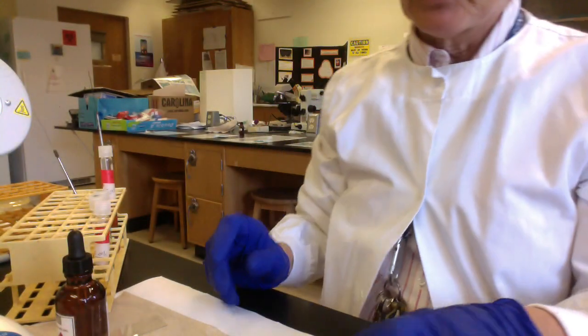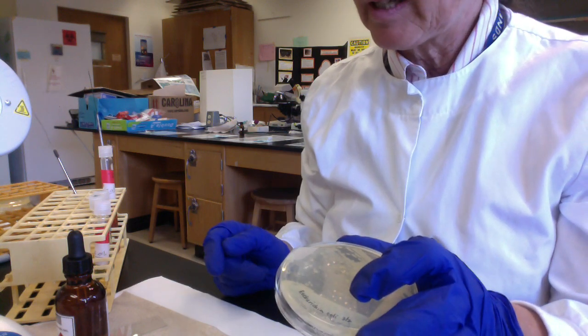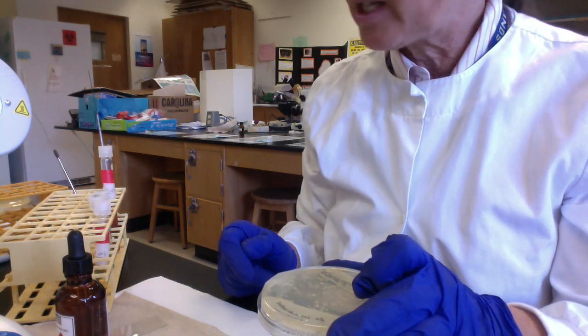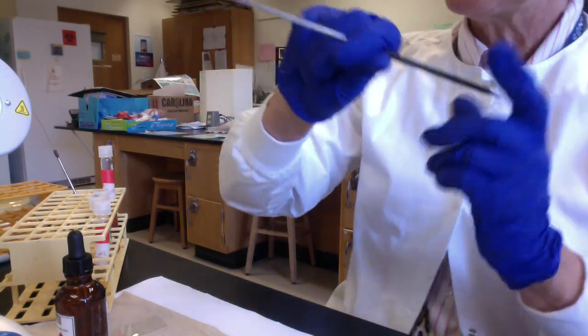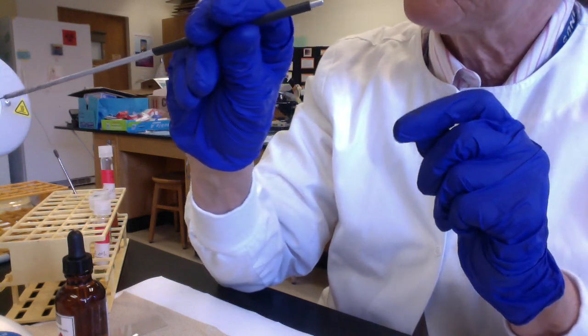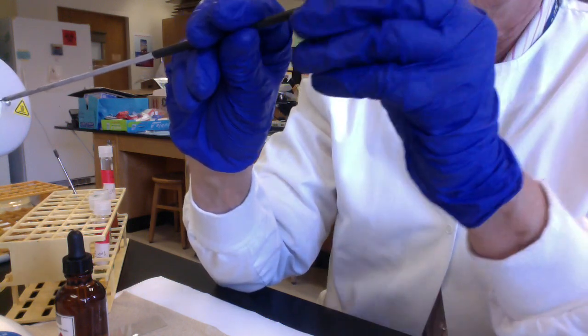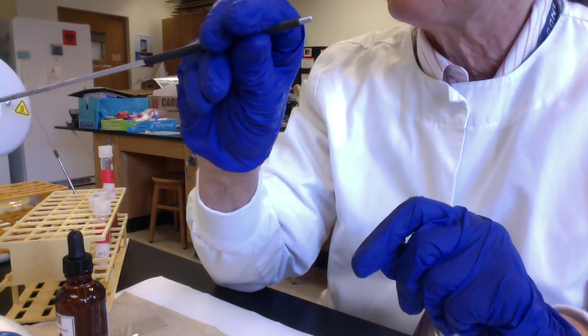Pages out of here. So again, folks, I'm just going to show you using E. coli, but we would run these same tests using our Enterobacter aerogenes. So the first test, folks, we're going to demonstrate is how to run the indole test. And back in the old days, you'd have to inoculate special indole media. It's a liquid medium that has a high concentration of the amino acid tryptophan.